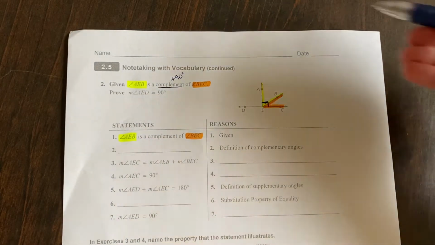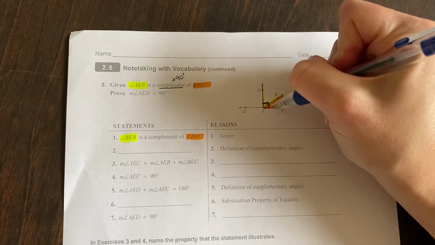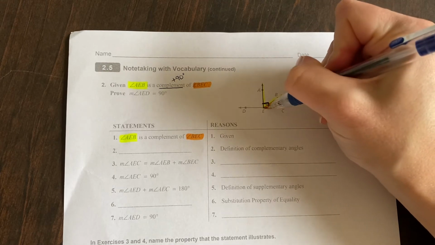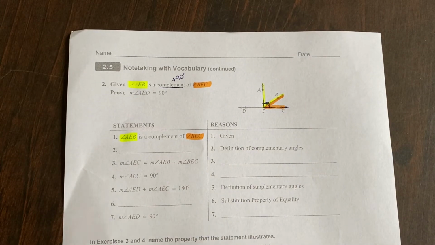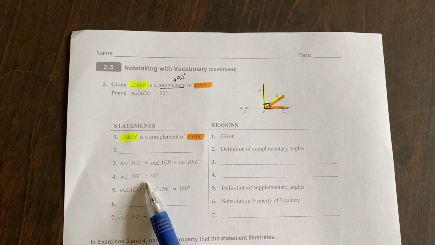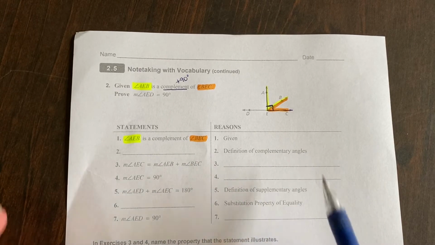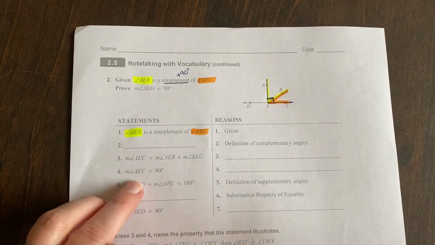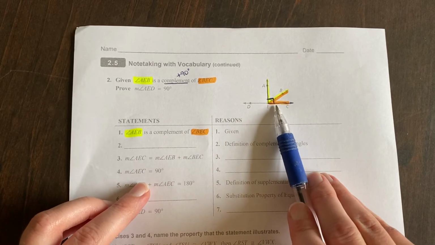They add up to 90. So this angle AEC, I can tell from my picture, is going to be 90 degrees. Eventually I'm going to get there in my proof, but I've just got to figure out the statements and reasons we need to add before we can officially say that the measure of angle AEC is 90.